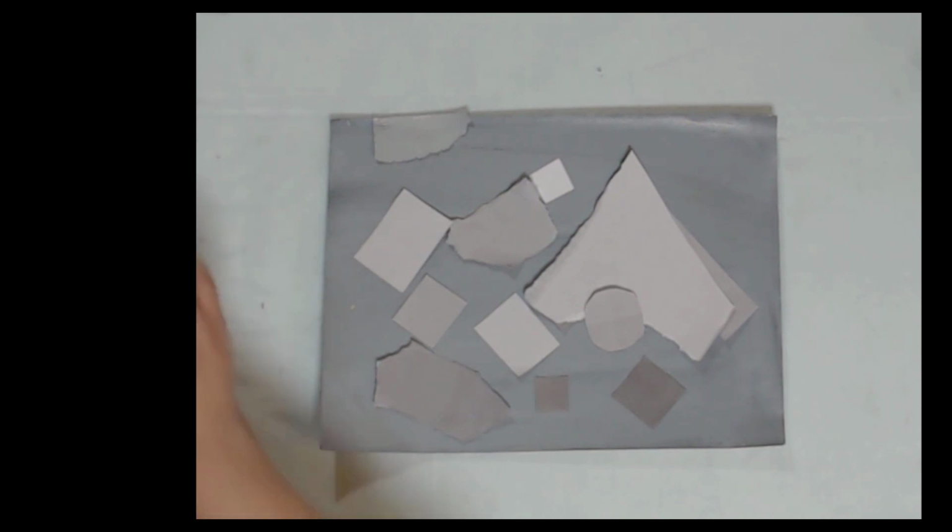But what's happening here? Let's take a look at the value scale.